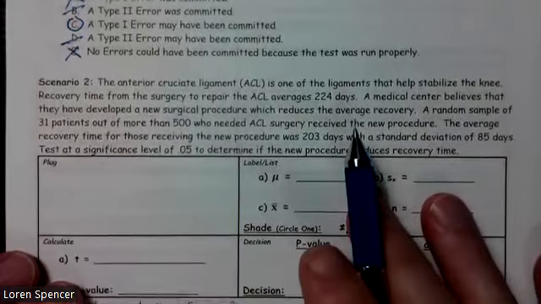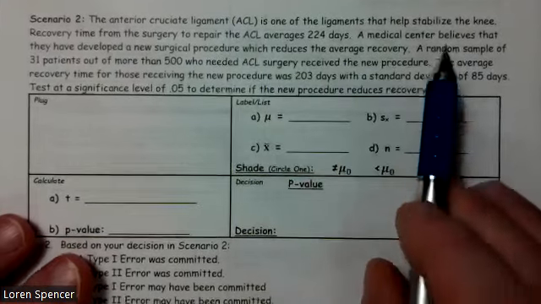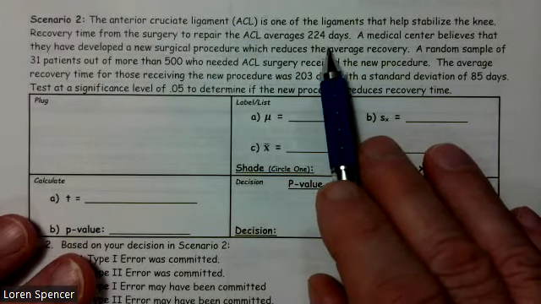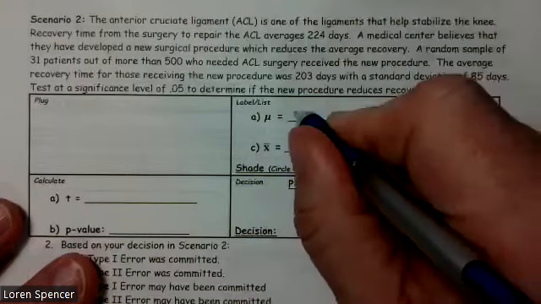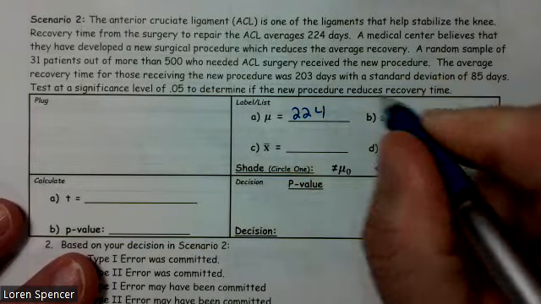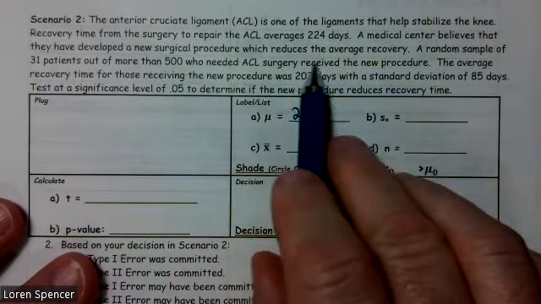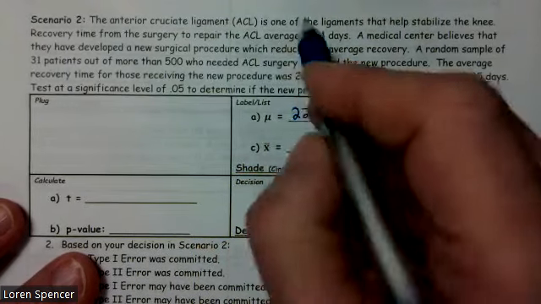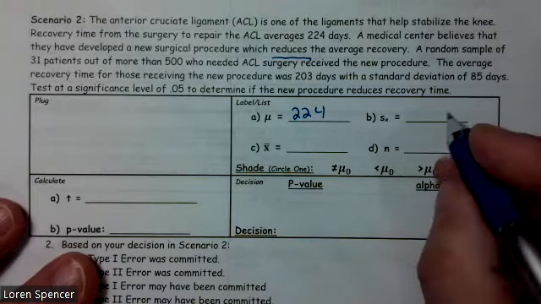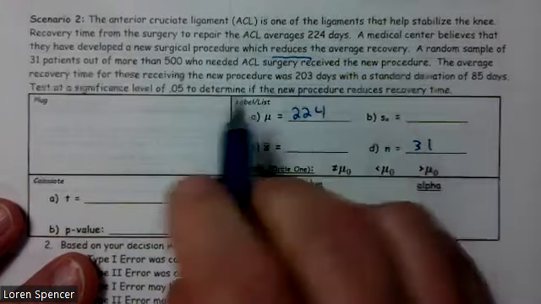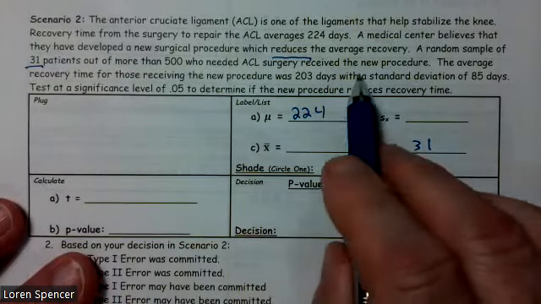So scenario 2: the anterior cruciate ligament is one of the ligaments that help stabilize the knee. Recovery time from the surgery to repair the ACL averages 224 days. A medical center believes that they've developed a new procedure which reduces the average recovery. That's probably an important word, reduce. A random sample of 31 patients. Oh, we have a sample size of 31 out of more than 500. That's our population, our group.